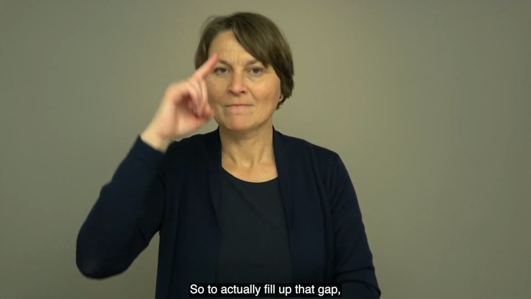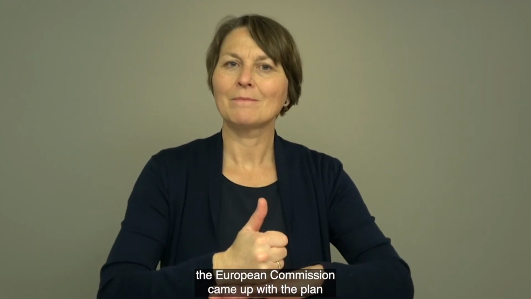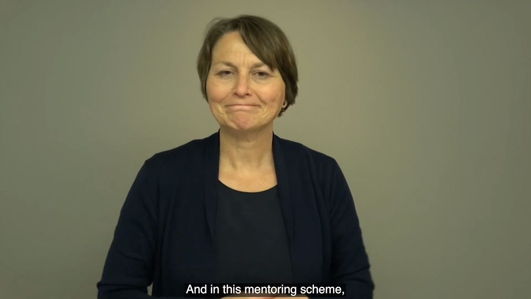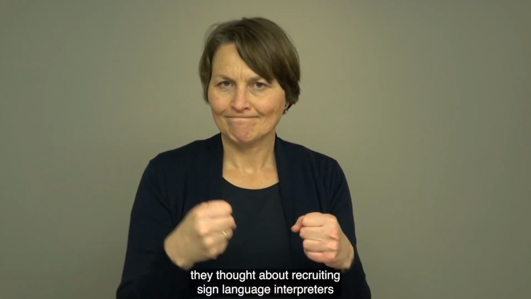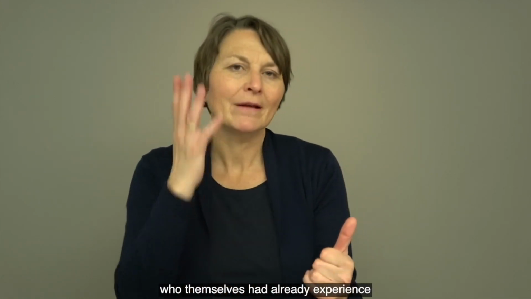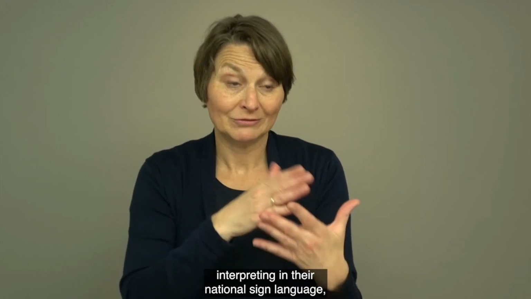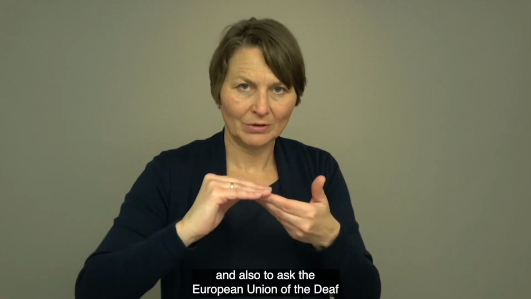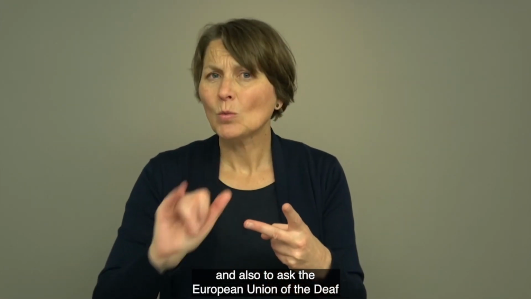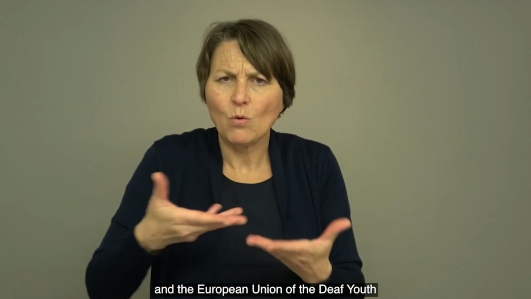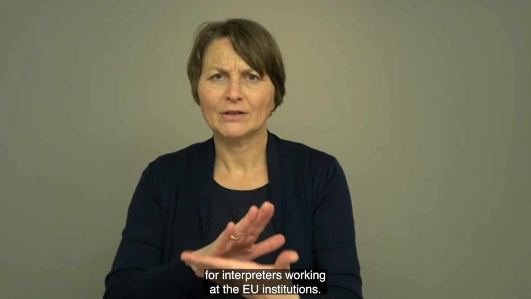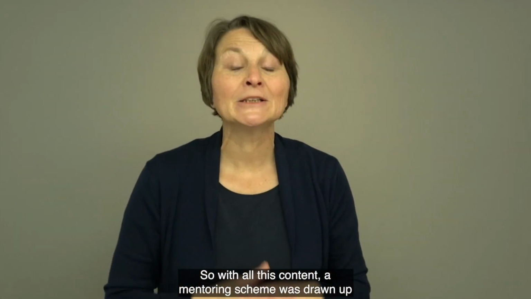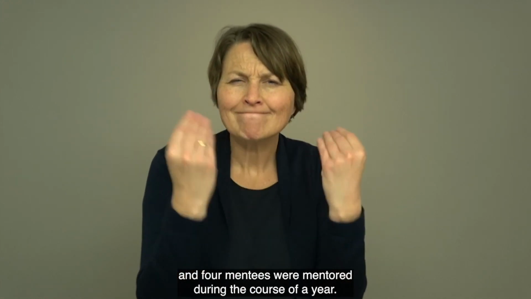So to actually fill up that gap, the European Commission came up with the plan to establish a mentoring scheme. And in this mentoring scheme, they thought about recruiting sign language interpreters who themselves had already experience interpreting in their national sign language, so between their spoken language and their national sign language, and also to ask the European Union of the Deaf and the European Union of the Deaf Youth what their wishes were for interpreters working at the EU institutions.